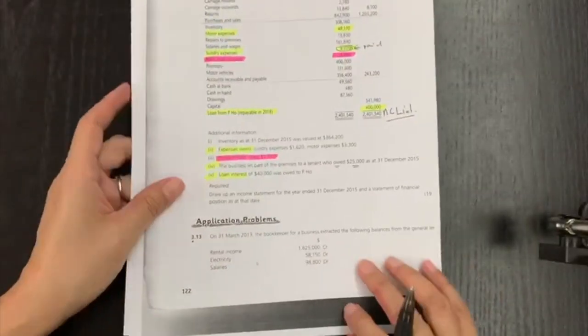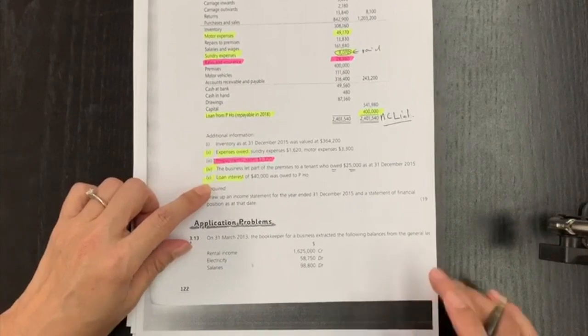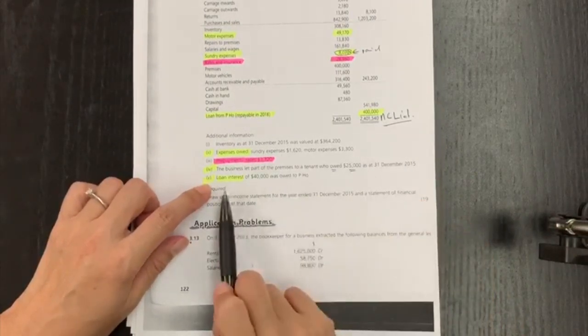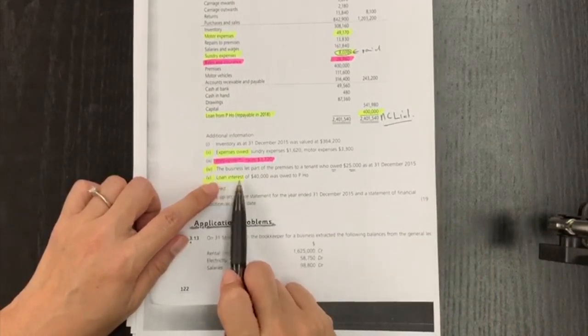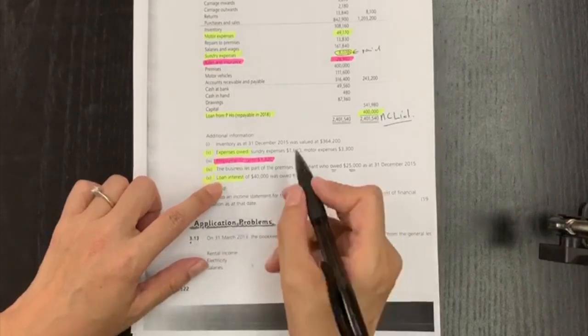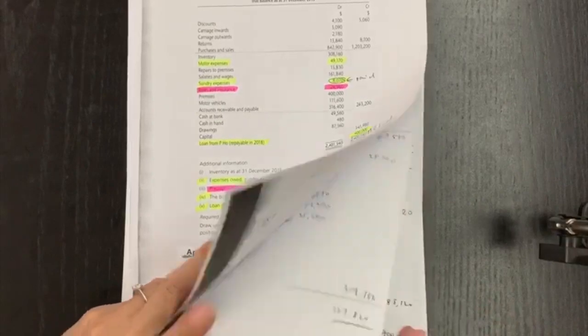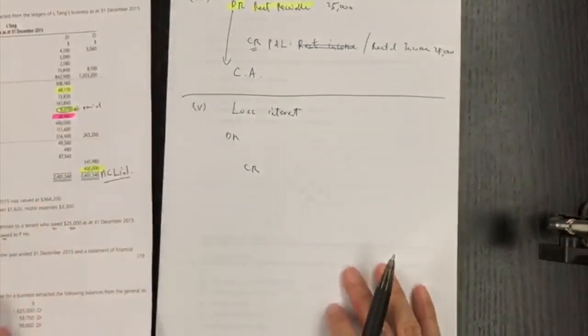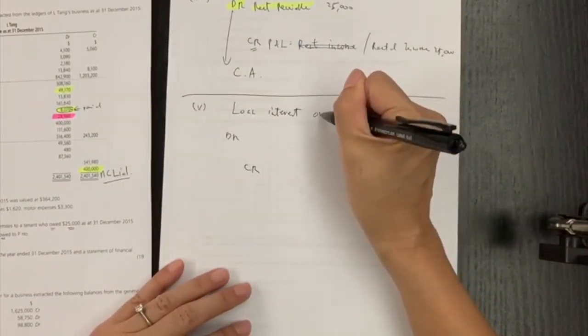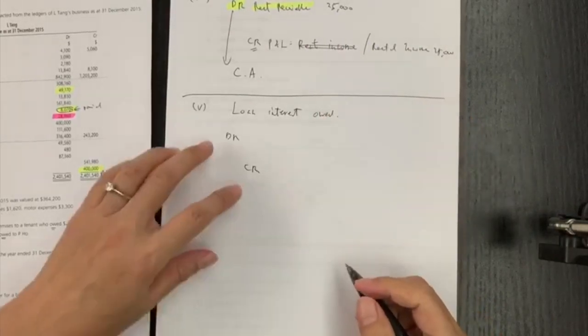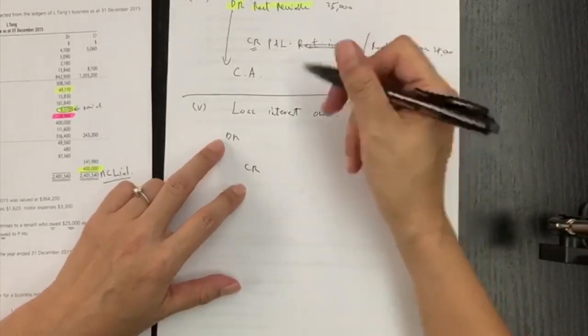Loan from means what? Means we borrow money. We have liability. Therefore, whenever we borrow money, we must pay this interest. However, paid or not yet, look at the word owed. Okay, so what is the adjustment? Here, loan interest owed.